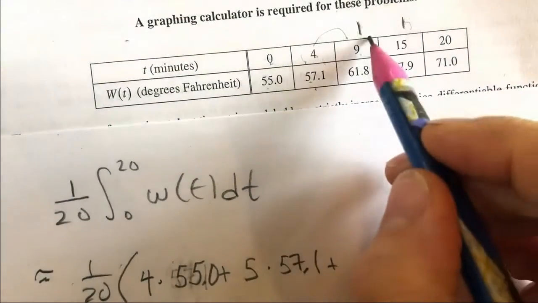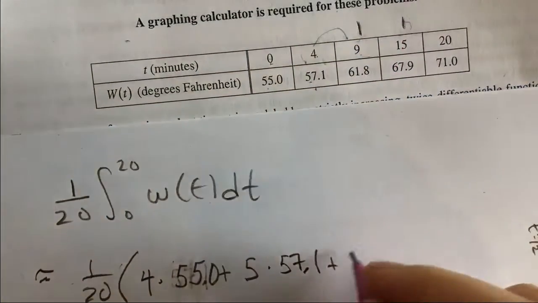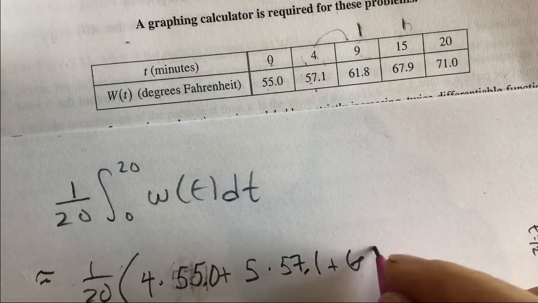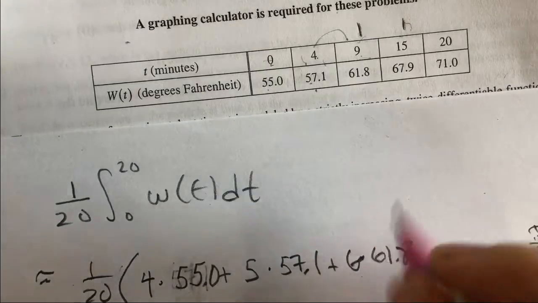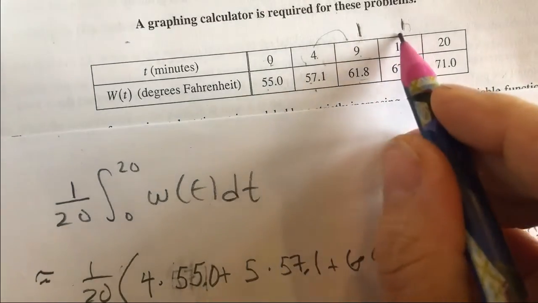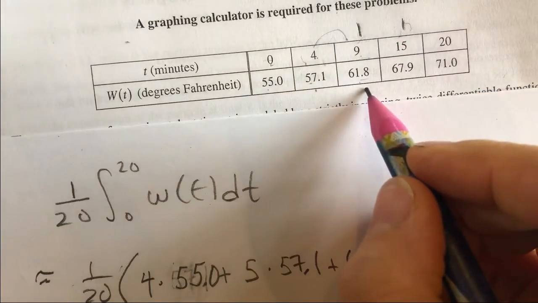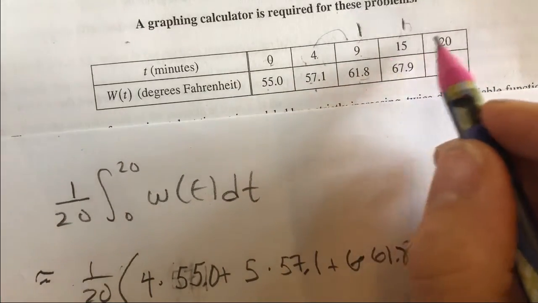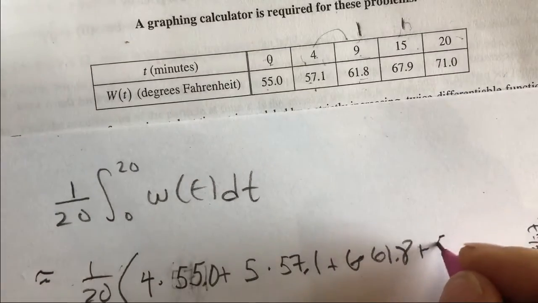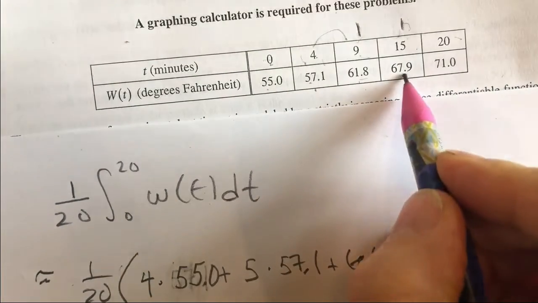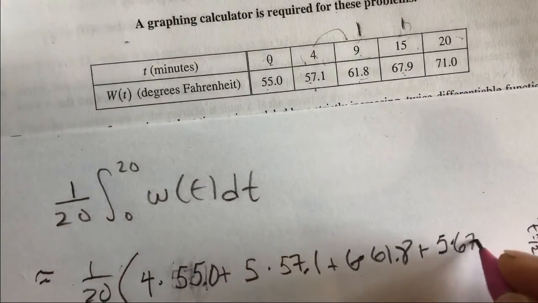Okay, then we move on. Next, the times go from 9 to 15, so that's a width of 6, and we use the 61.8. That's right here, right? So it goes from 6 times 61.8. And then the last rectangle, the times go from 15 to 20, so that would give us 5 times, and we're going to choose the y on the left, which is 67.9.